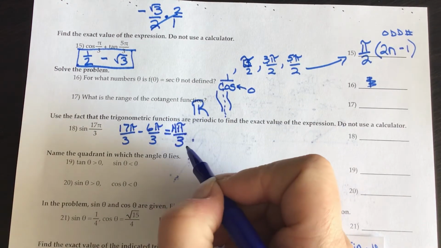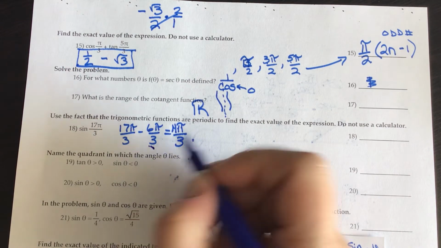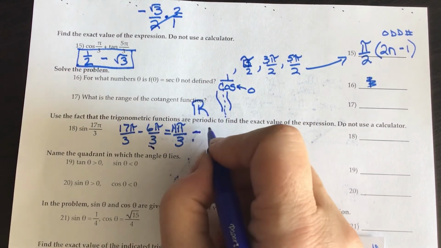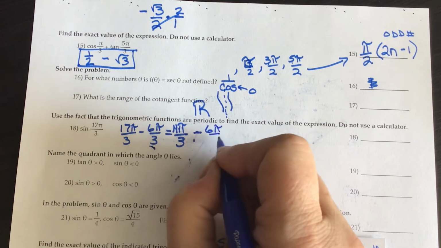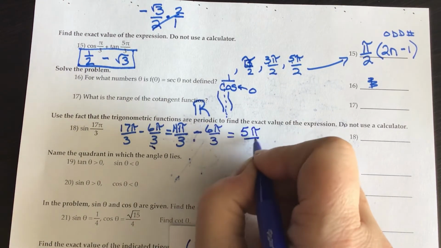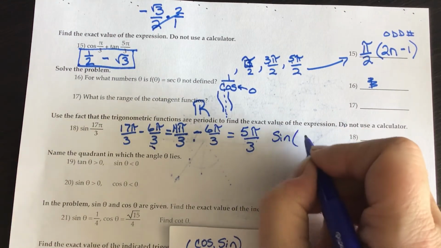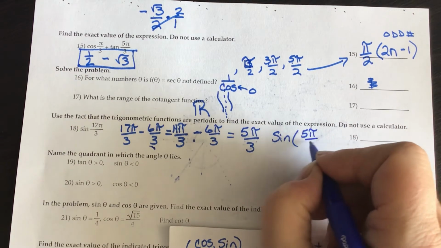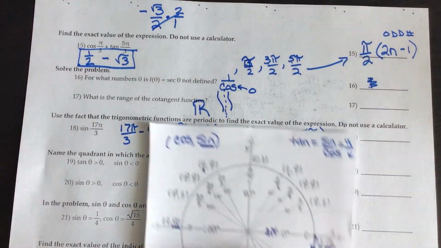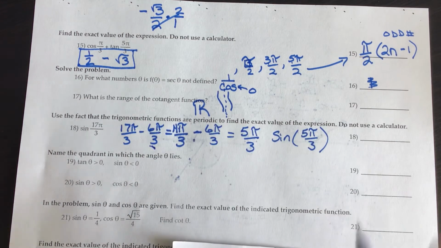Now, this is still bigger than 6 pi over 3, so I can take another one away. So minus 6 pi over 3 again. 11 minus 6 is 5 pi over 3. So if I'm finding sine of that angle, 5 pi over 3, I can use my unit circle, find 5 pi over 3. Sine is negative 3 square root of 2.